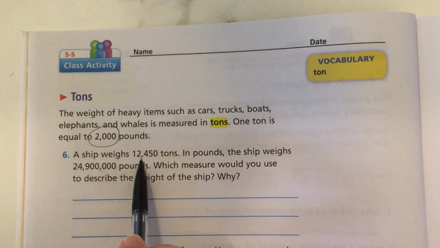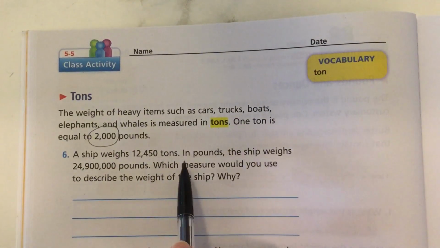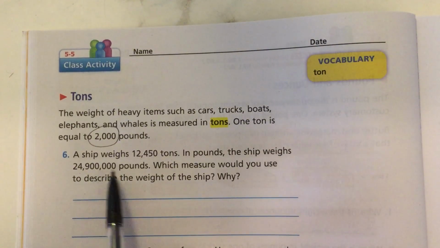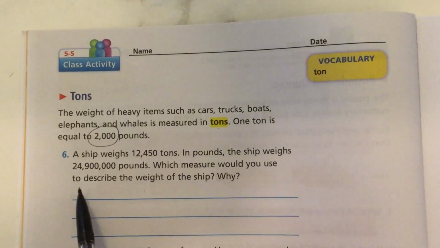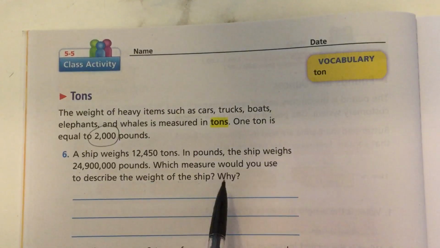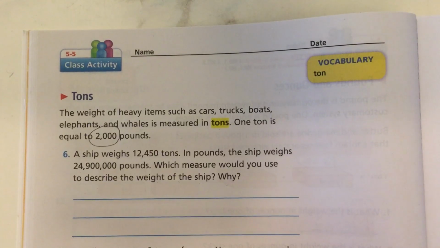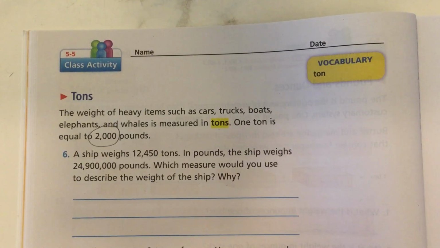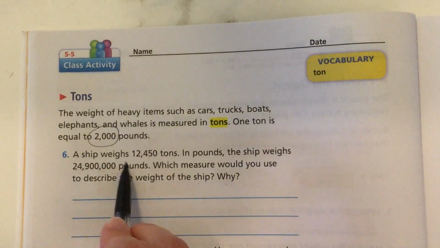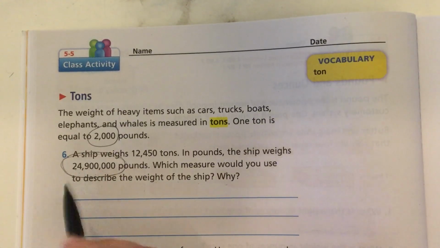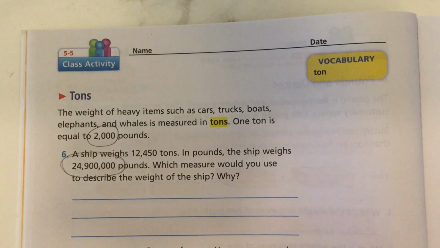A ship weighs 12,450 tons. In pounds, the ship weighs 24,900,000 pounds. Which measure would you use to describe the weight of the ship and why? So this also goes back to when we were deciding what would be best to measure something by, centimeters or by meters, kind of like this. Sure, you could measure the ship's weight here in pounds, but that's a huge number. It's not easy. People would take a long time saying it.